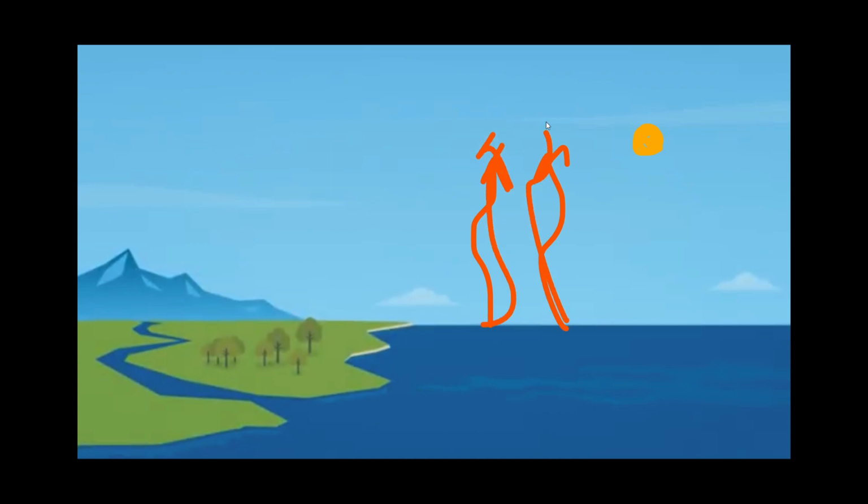This phenomena, the gas rising from water, is called evaporation. Due to this evaporation, the water droplets rise upward.